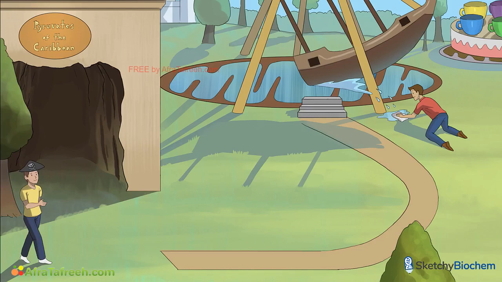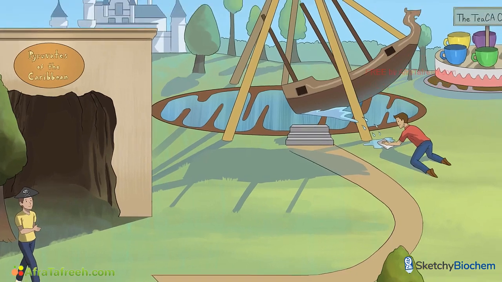Remember the pirate kid who went on Pyruvates of the Caribbean? He's back and eager to ride Pyruvate's Dead Cove. I don't even think he's tall enough to go on it. Anyways, PDC is a 3-complex enzyme that transforms 3-carbon pyruvate into 2-carbon acetyl-CoA. These 3 masts on the ship will help you remember that PDC is a 3-complex enzyme.